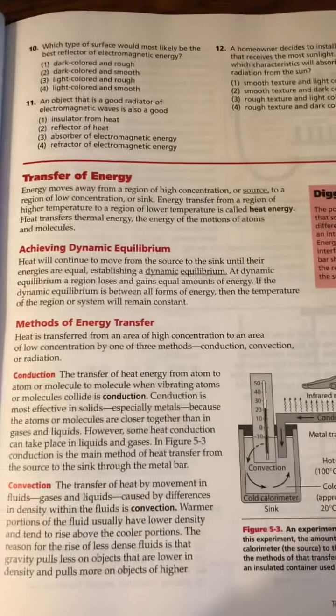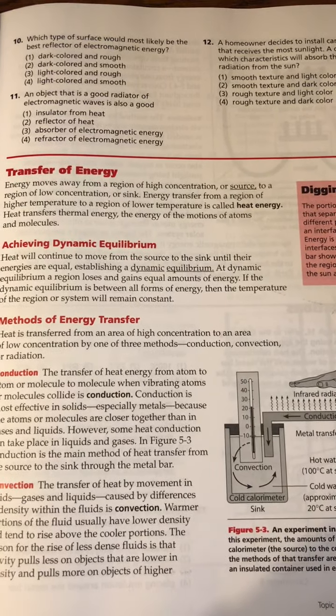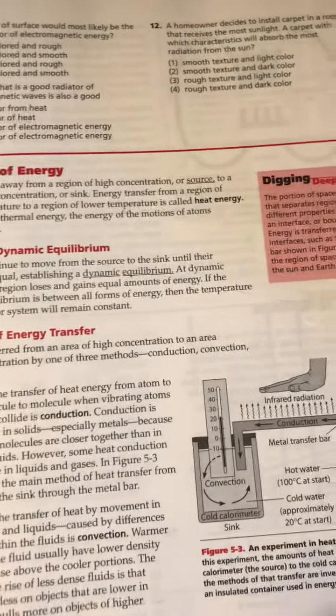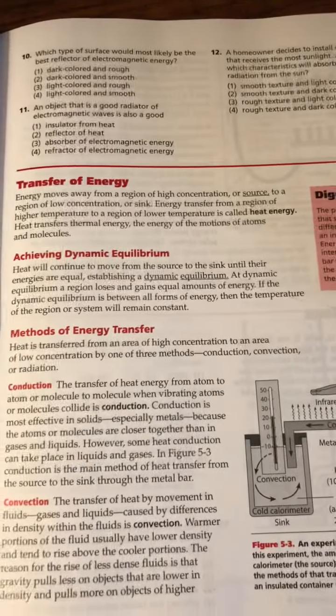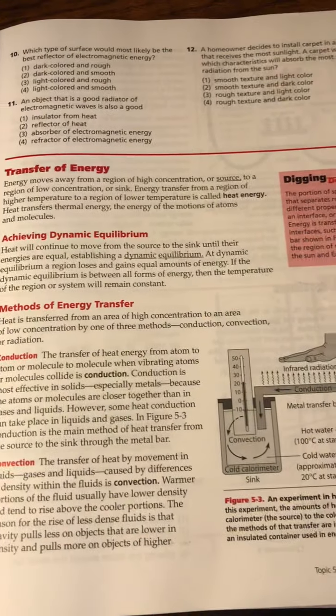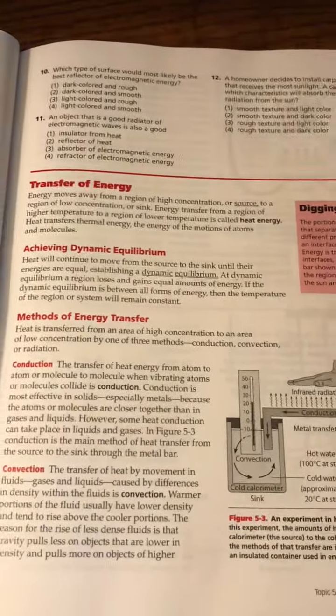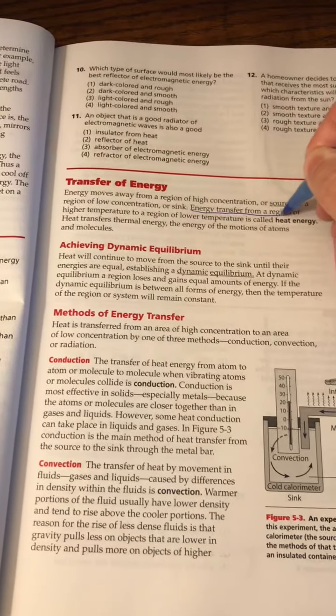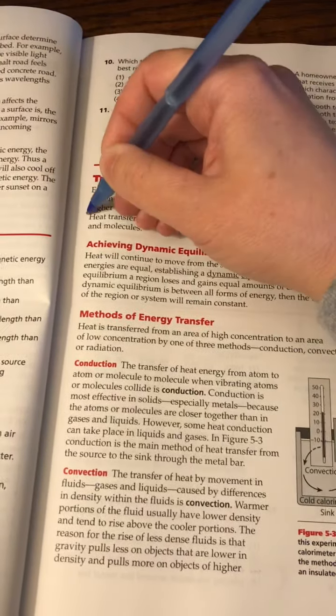Transfer of energy. Energy moves away from a region of high concentration or source to a region of low concentration or sink. Energy transfer from a region of higher temperature to a region of lower temperature is called heat energy. And of course, I'm going to be underlining important information and making some text annotations while I read aloud.